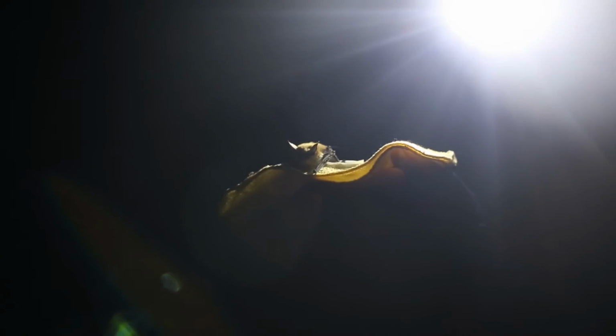And so I wanted to identify where the bats were, what kind of features the bats were using in this area.